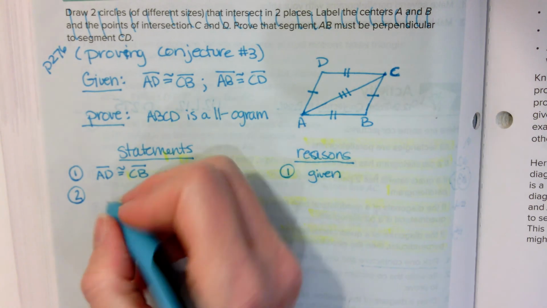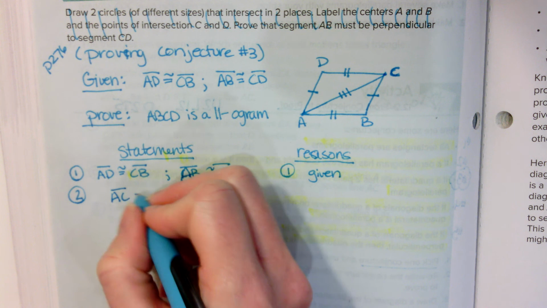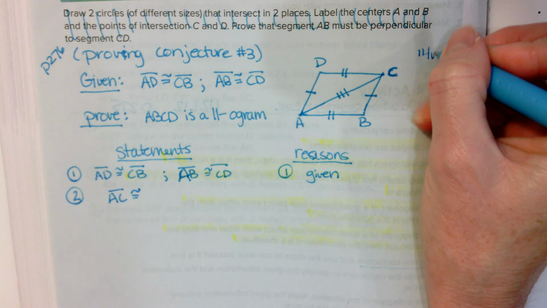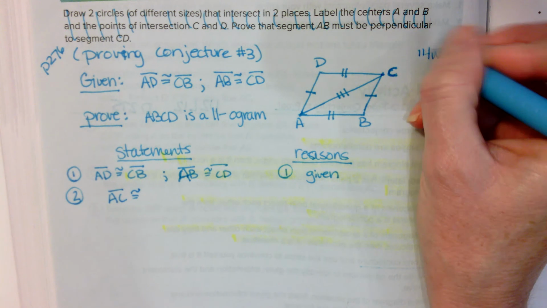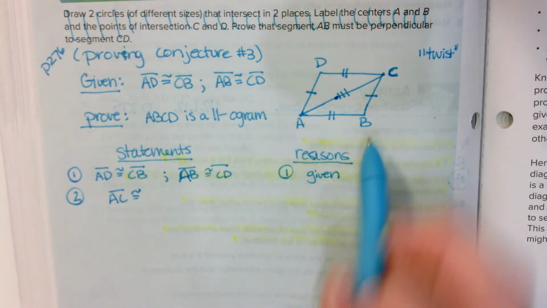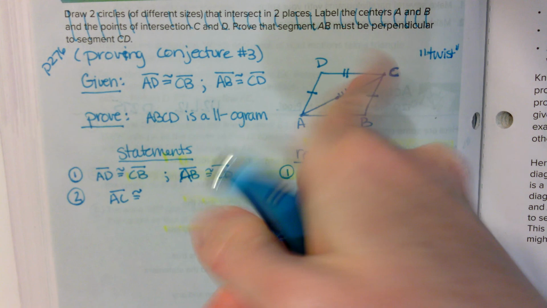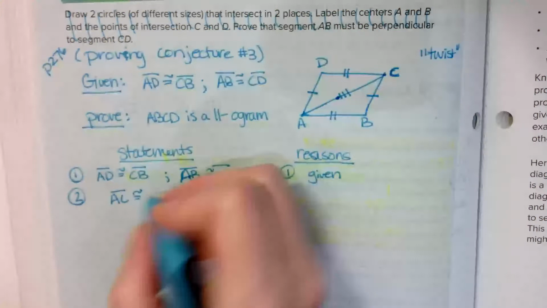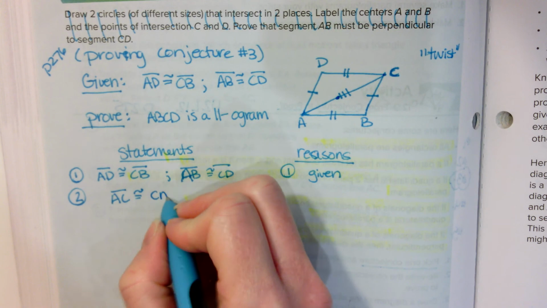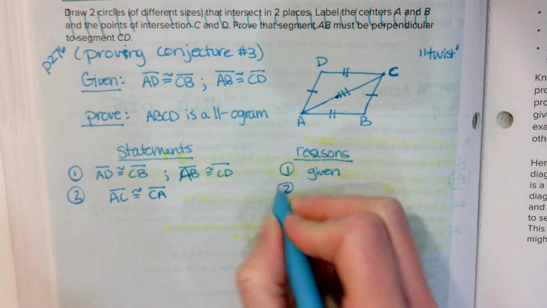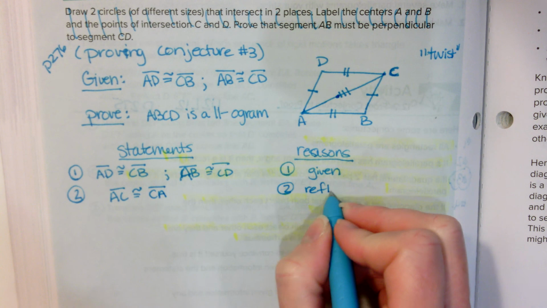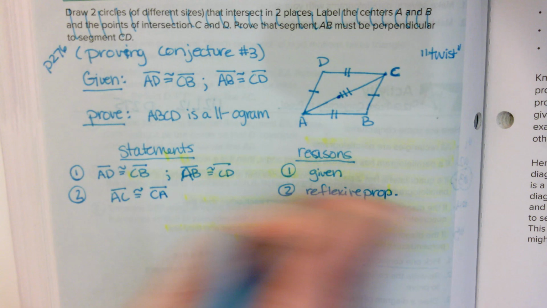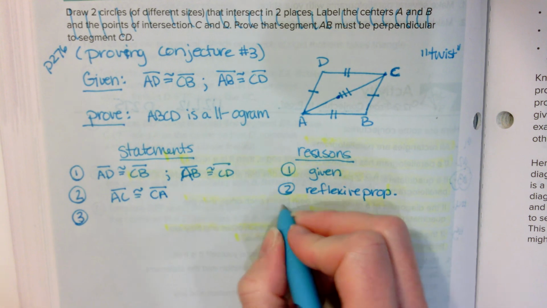In this case, AC is not congruent to AC. Remember, this is a twist. This is a rotation about a point that's the midpoint of this diagonal. So when it rotates, A goes to C and C goes over to A. So I know that AC is congruent to CA. I've got to flip it. And that's my reflexive property. And once I have that, I have my two triangles congruent by side, side, side.